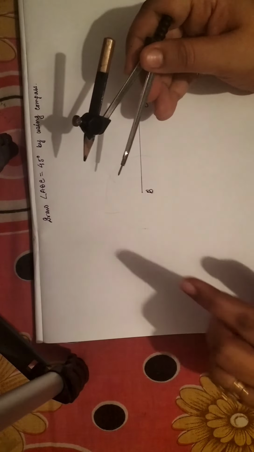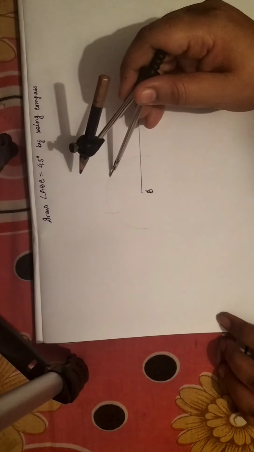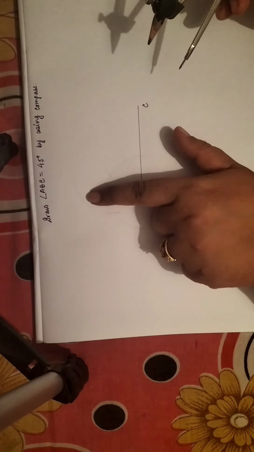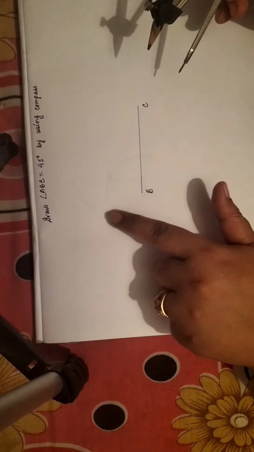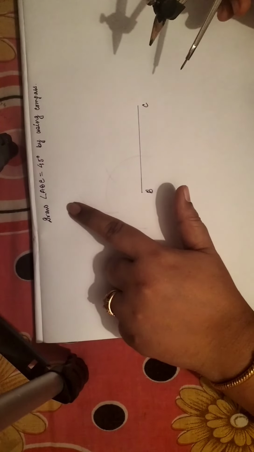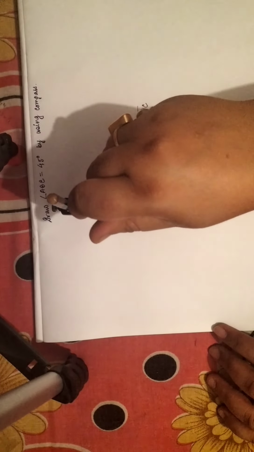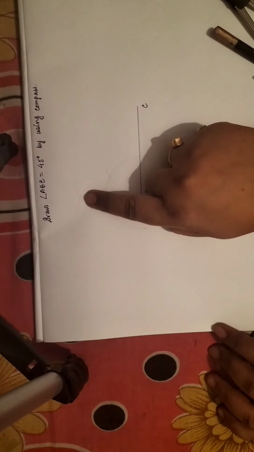Now with the same radius, taking this point of intersection as the center, an arc is drawn on the side of this arc which is just opposite to B. Now with the same radius, taking this particular intersection point as the center, another arc is drawn on the same side so that it cuts the previous arc at a fixed point.